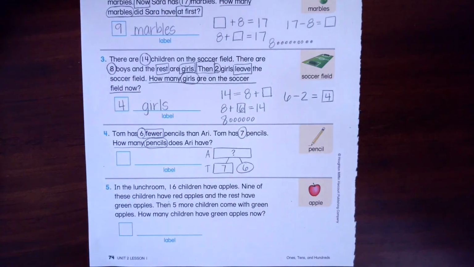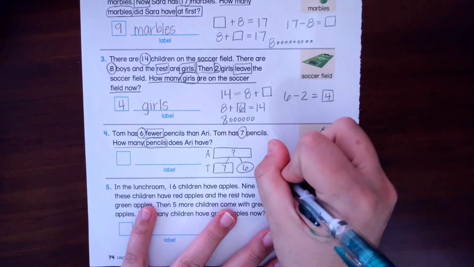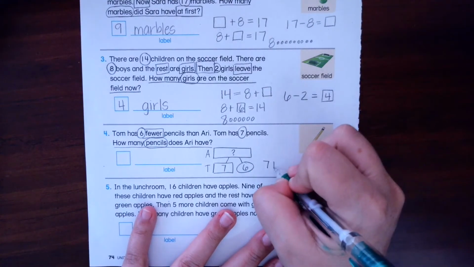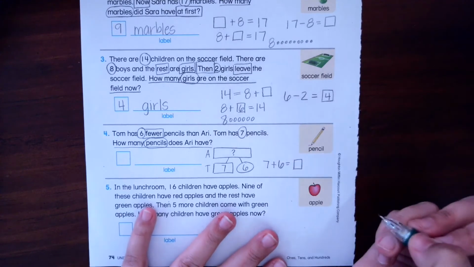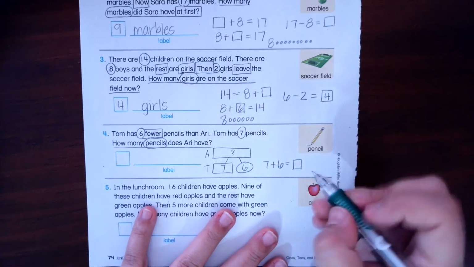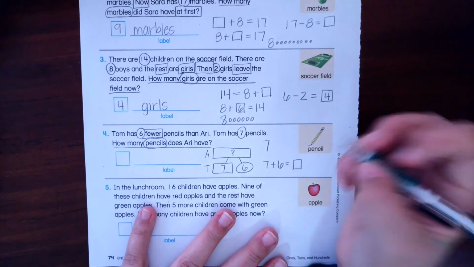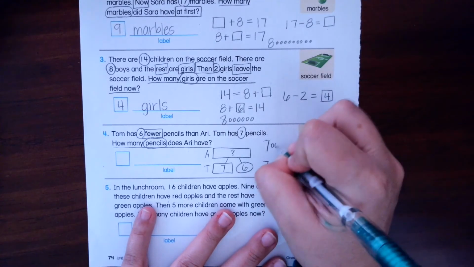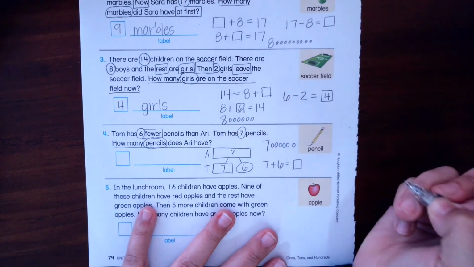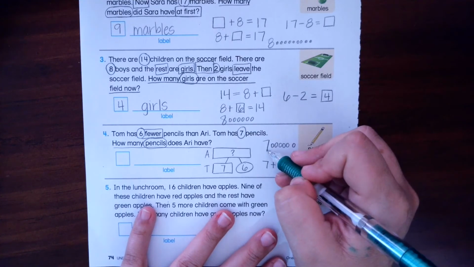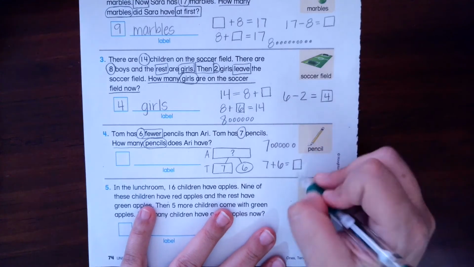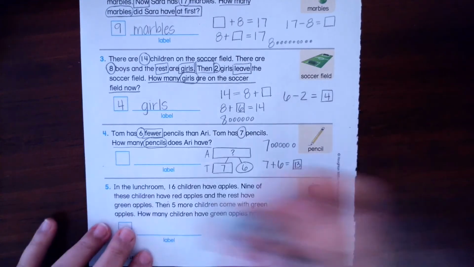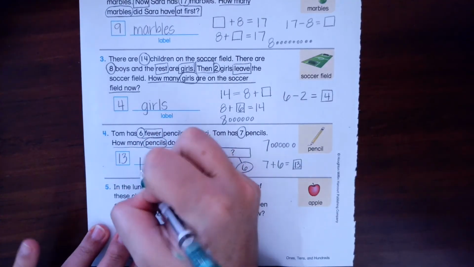So if I'm missing a number on top, this is just like a math mountain. My equation would be an adding equation of 7 plus 6 equals, and I'm going to count on 7 right there, draw 6 circles, and I get 7, 8, 9, 10, 11, 12, 13. So 13 pencils.